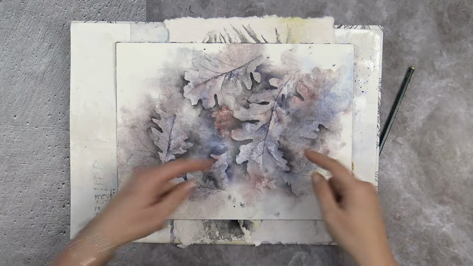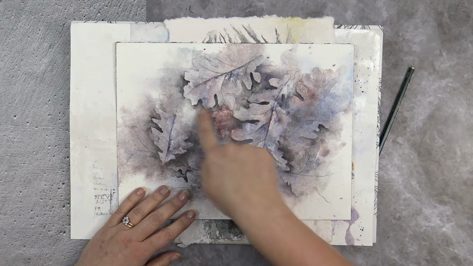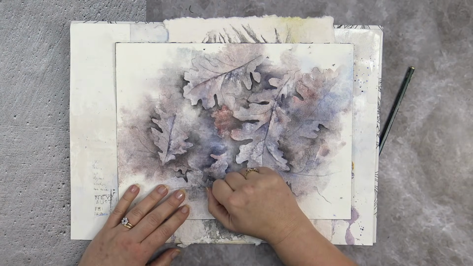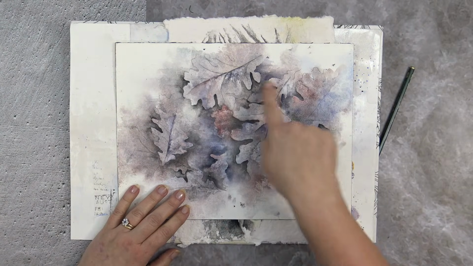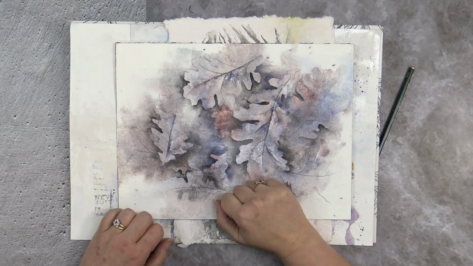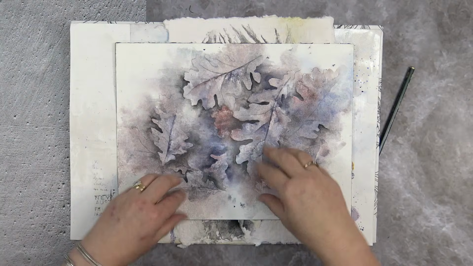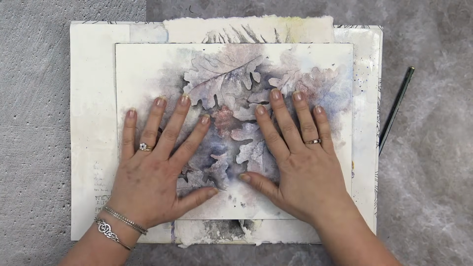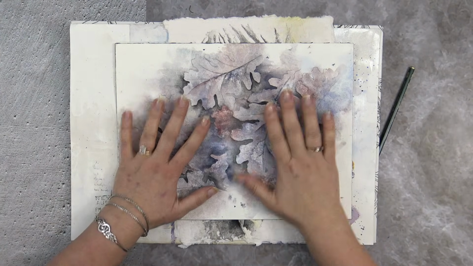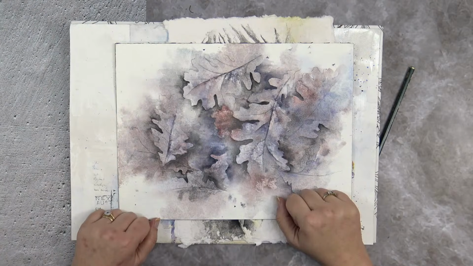And like I said, we've talked about positive space, which would be the leaves themselves. And we've got negative space, which are the shapes in between. And it's those things that describe depth, they describe distance, they describe layering, all of that kind of stuff.